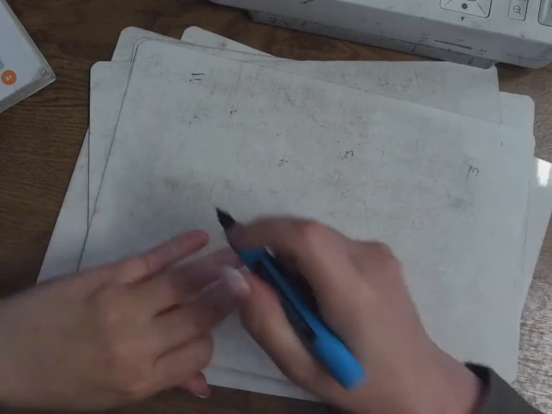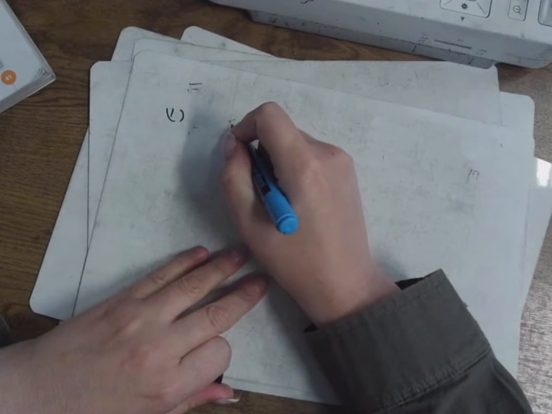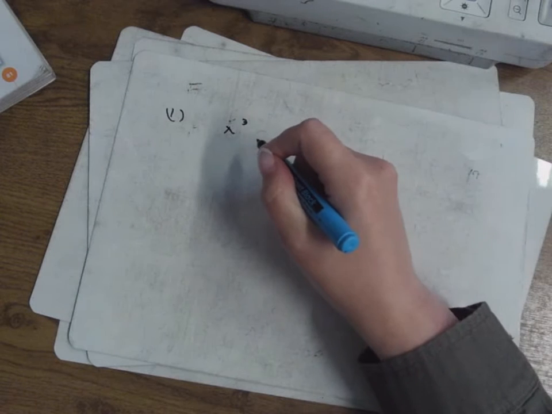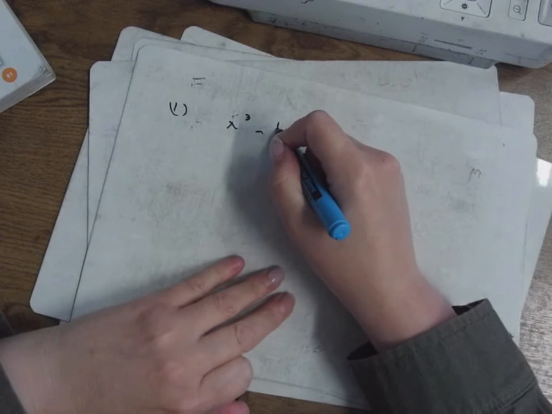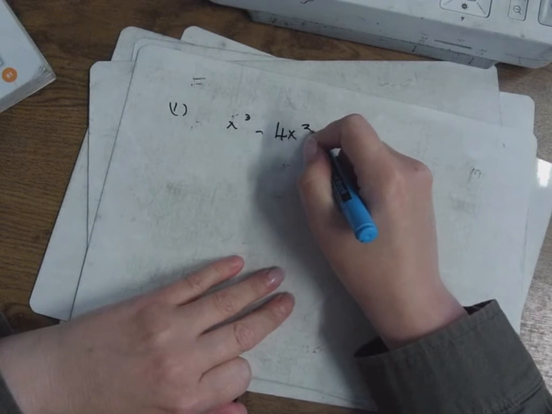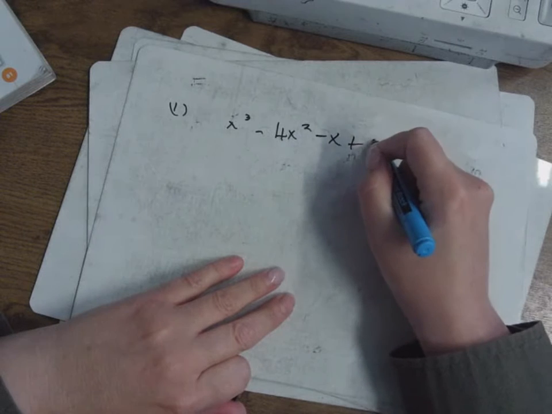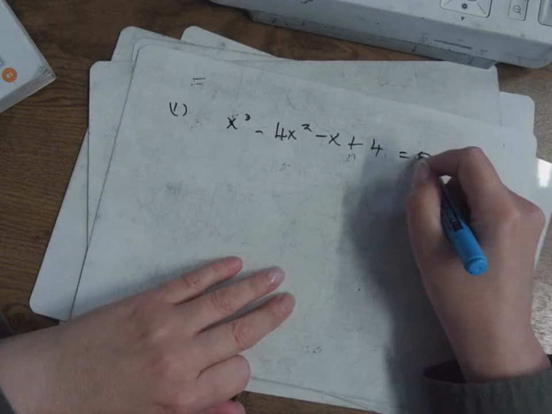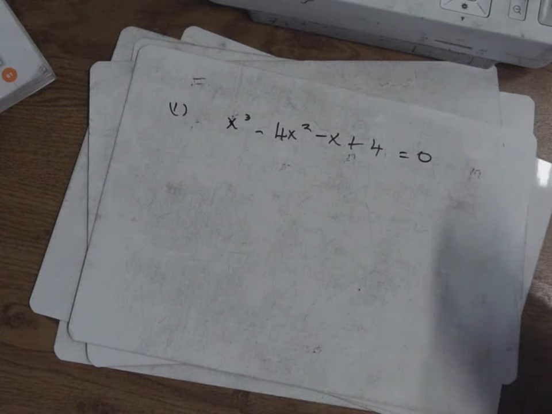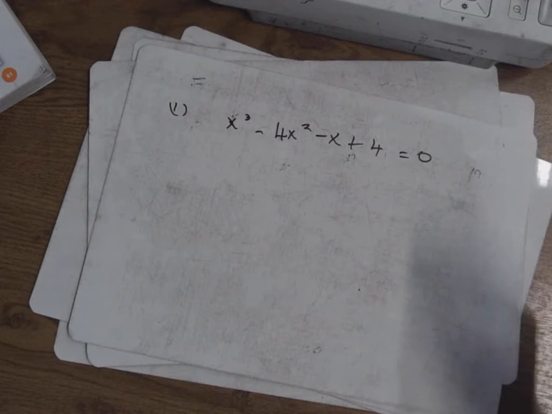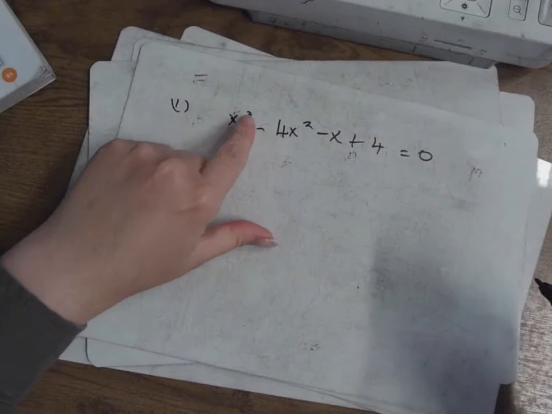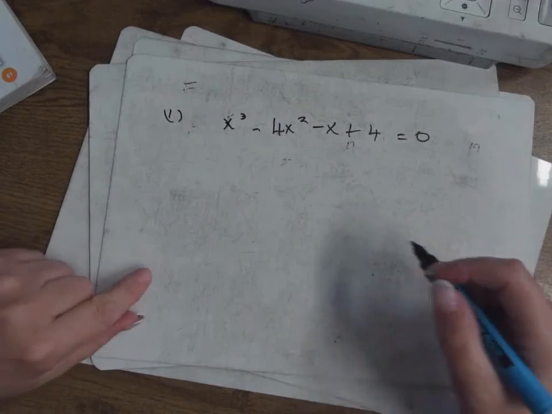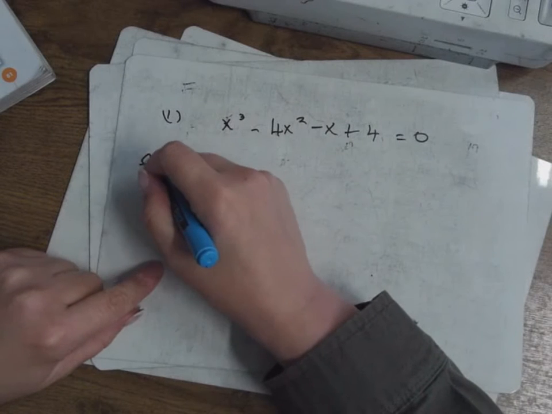Part one, right? Okay, so part one is x cubed minus 4x squared minus x plus 4. Okay, so solve, so equals naught and solve. Find out what x stands for. How many answers is there going to be? 3, right? The highest power of x tells you how many answers there are, so there's going to be 3 answers.